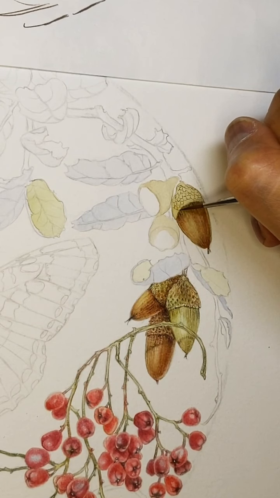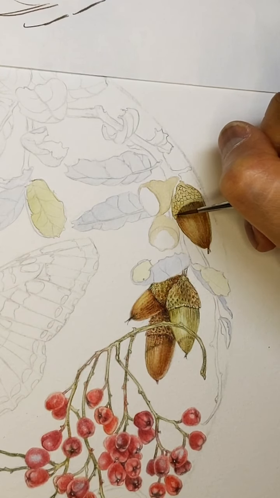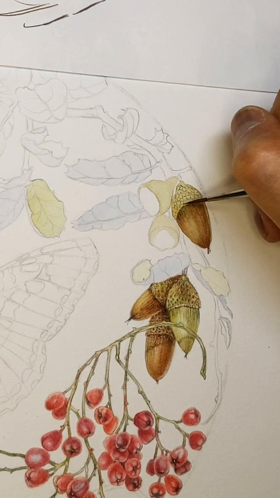So I start with outlining those little scales very, very lightly.